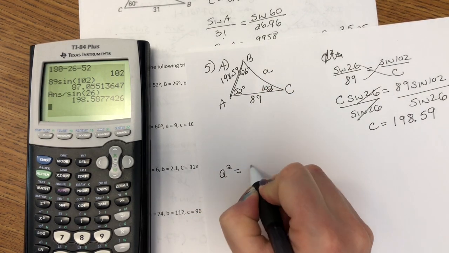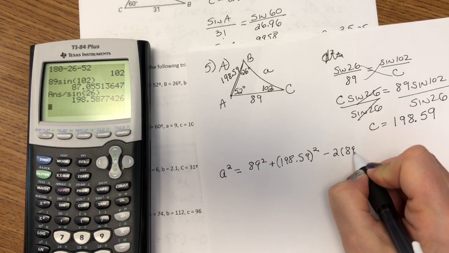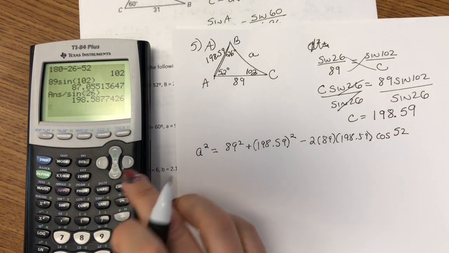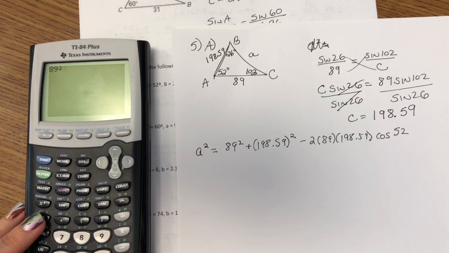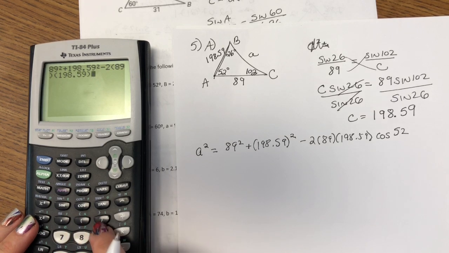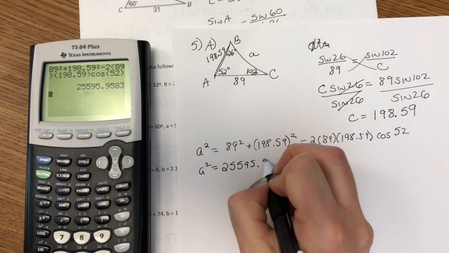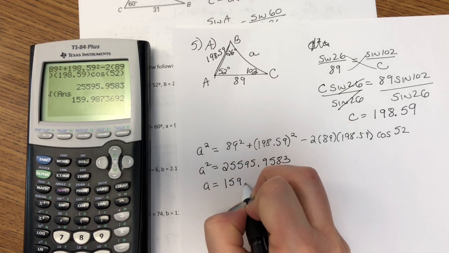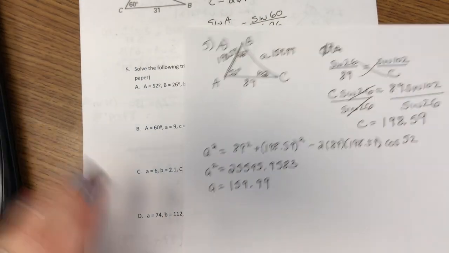So a squared equals 89 squared plus 198.59 squared minus 2 times, cosine 52. So the square root of that answer is 159.99. All right, A done. On to B.